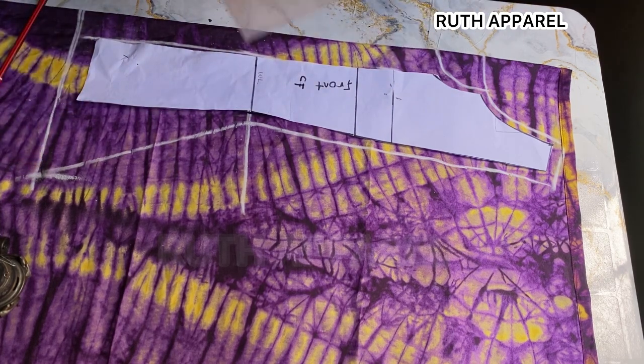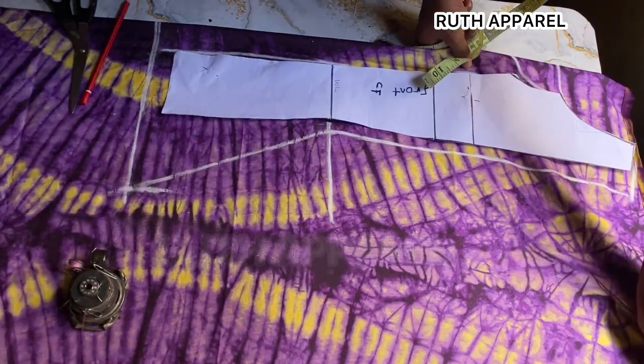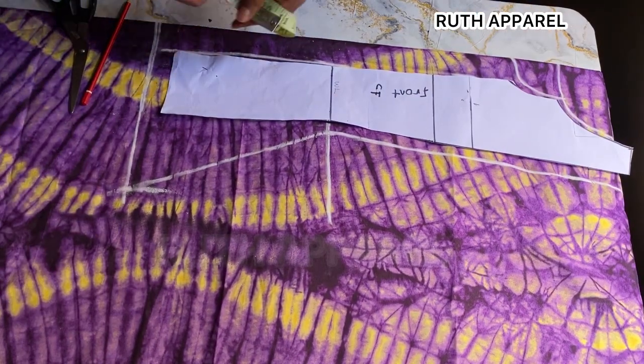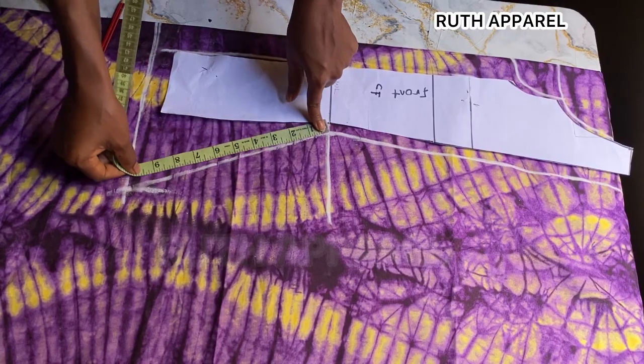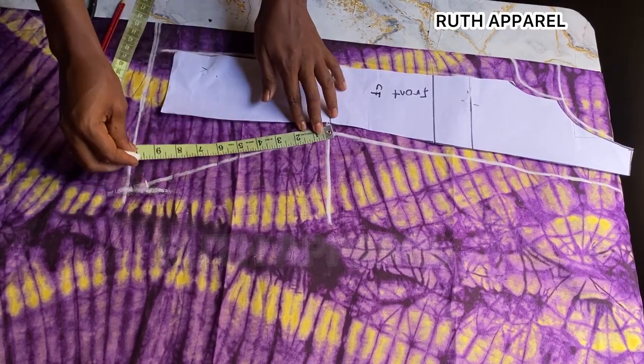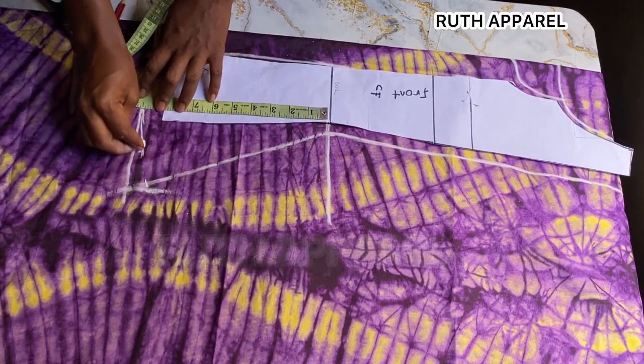Now after that, the next thing is to avoid any sharp edge. I'll just measure from my waistline to the length. Whatever I have, I'll just make sure I continue with it. Are you seeing? Just to eliminate that sharp edge that I'm going to have after joining.